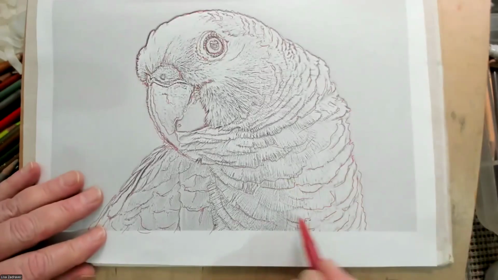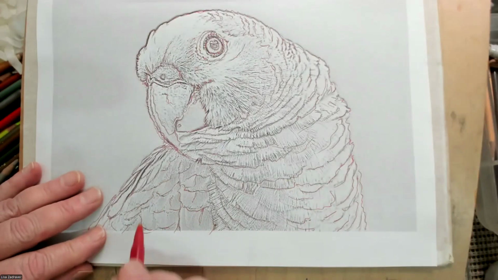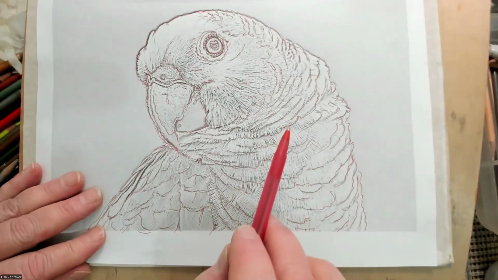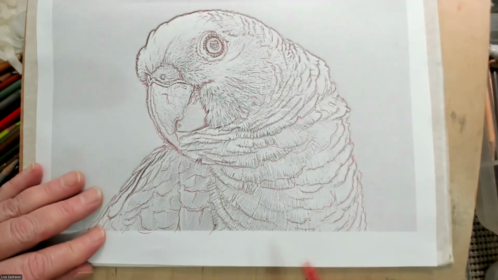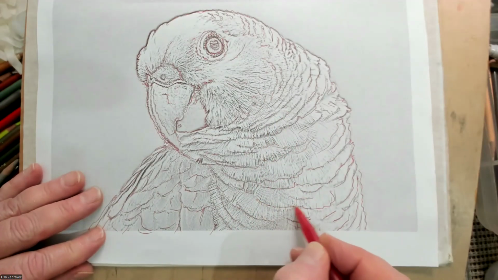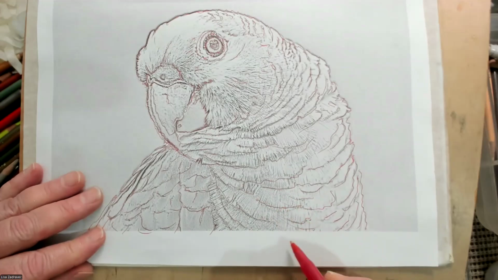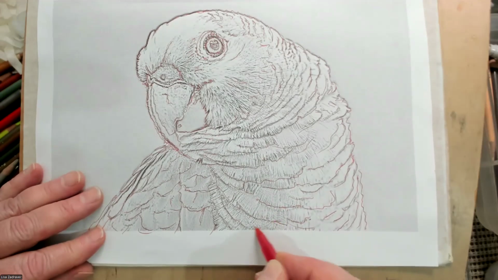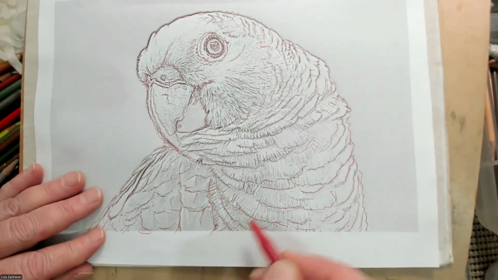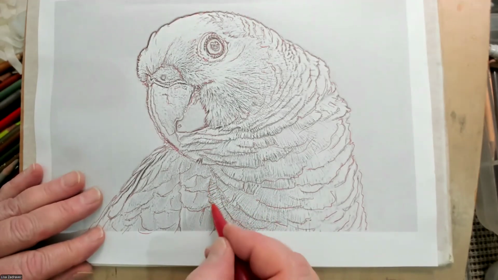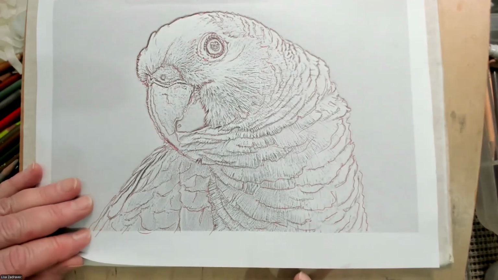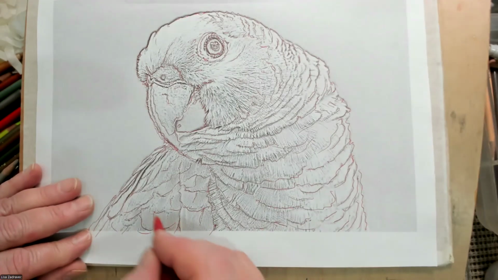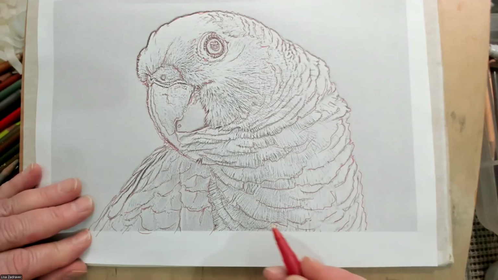Down here, I did put a few of them in because they're more important. As you go down a bird, their feathers change, and I do want to have that. Found another one I missed. Found a feather I missed. I do want to have that, but I don't have to draw every single little line. I mean, you can if you want. You can make yourself really super crazy with it.